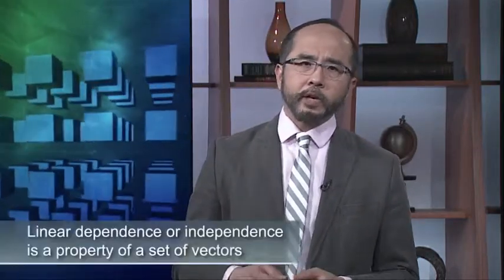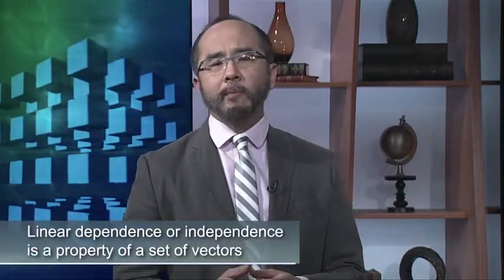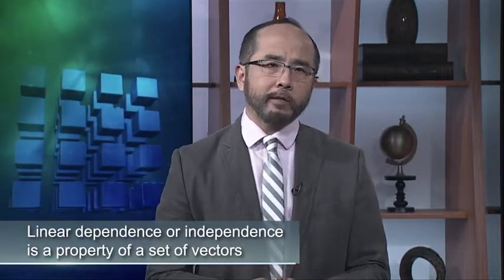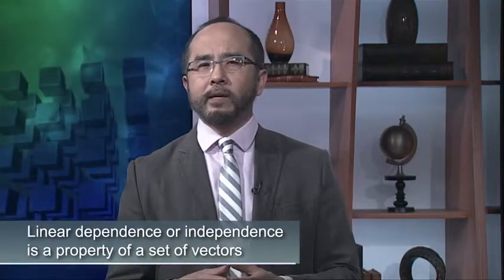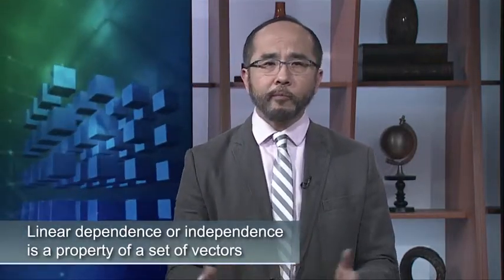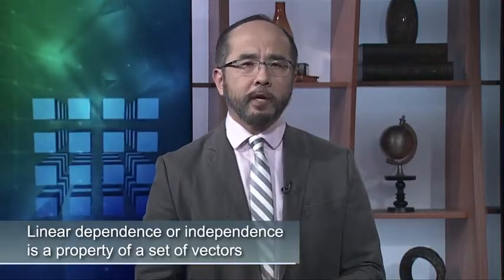I'd like you to also notice a language we use. Linear dependence or independence is a property of a set of vectors. It's not a property of a single vector. And a common mistake people make is to talk about a single vector as dependent or independent. But that has no meaning apart from a set that you are speaking about.